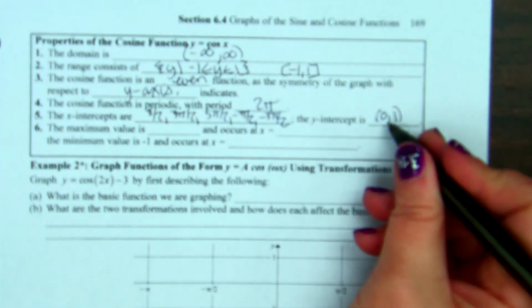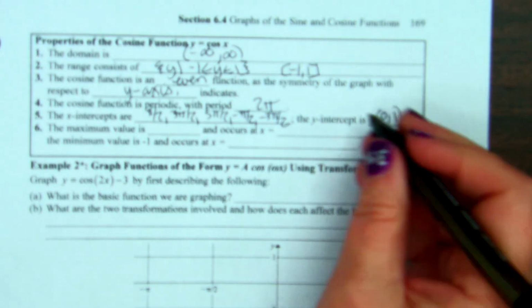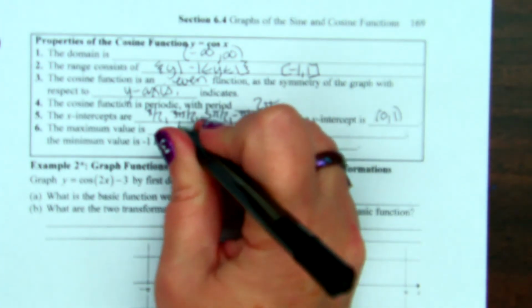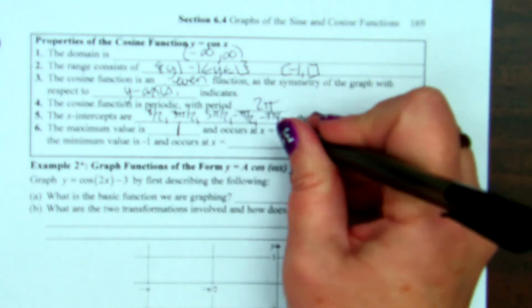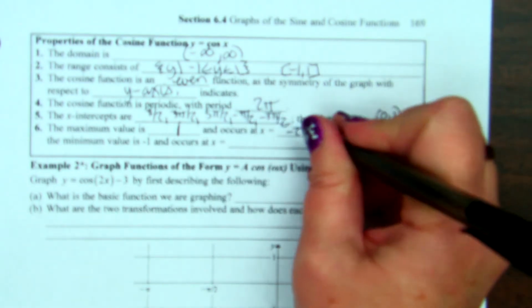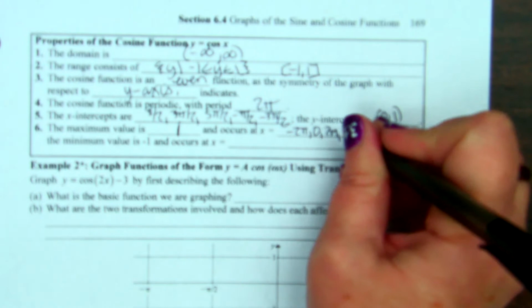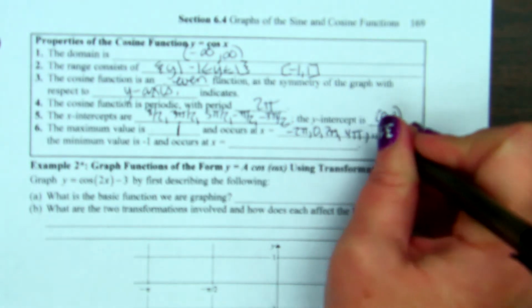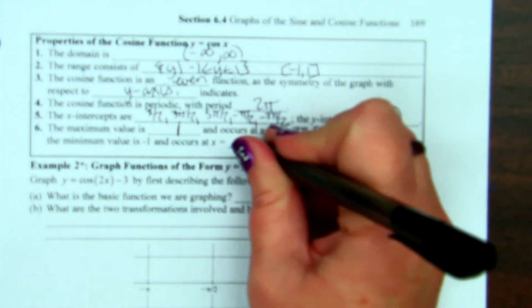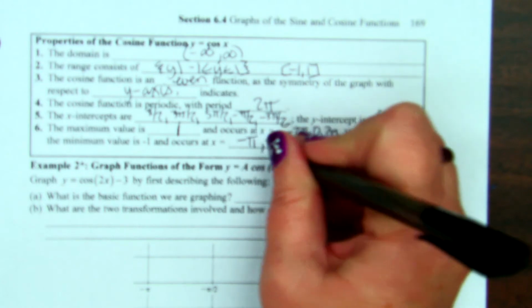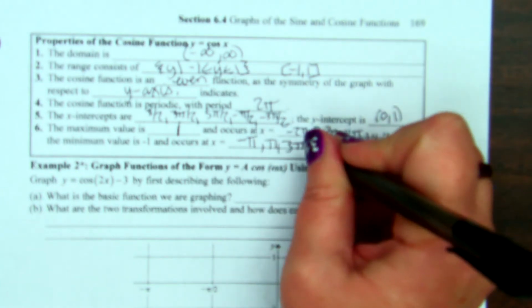The y-intercept is 0, 1 because it's cosine. The maximum value is 1, and it occurs at negative 2 pi, 0, 2 pi, 4 pi, etc. The minimum value is negative 1. It's at negative pi, pi, 3 pi, 5 pi, all the odd pi's.